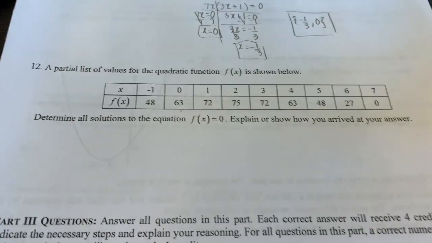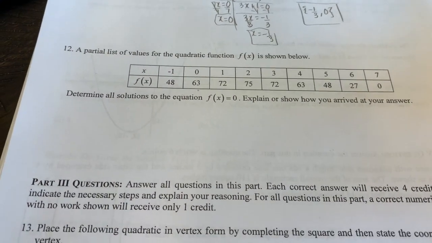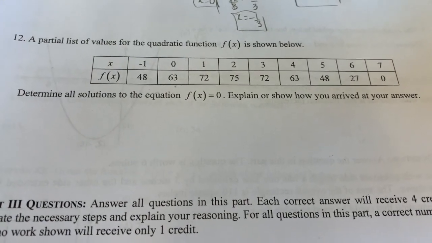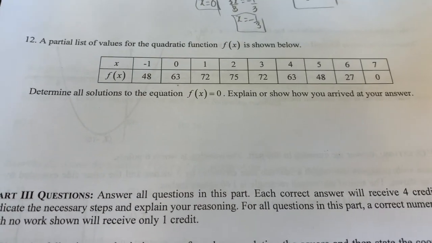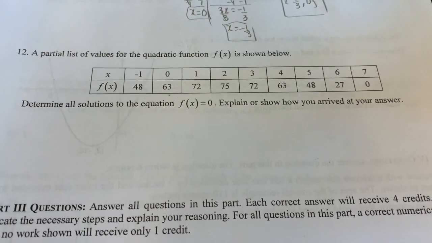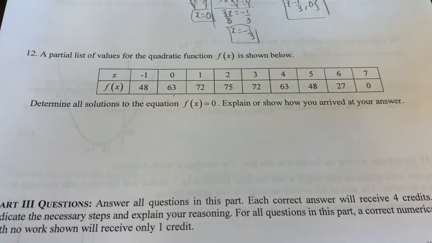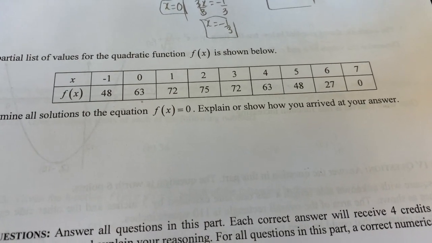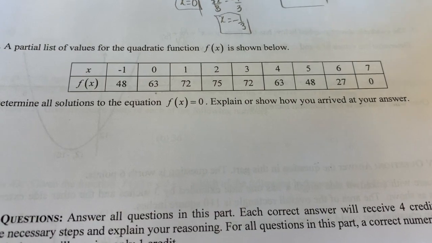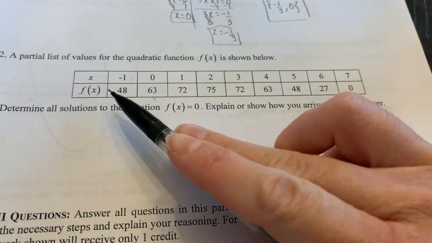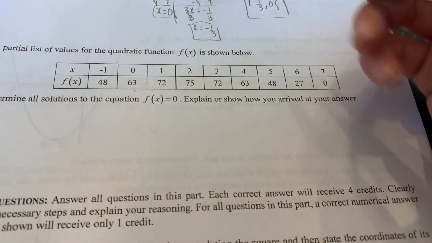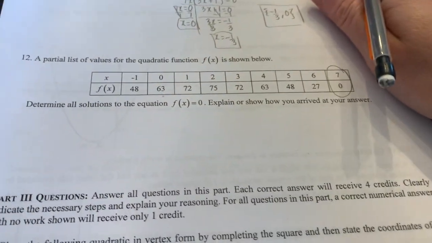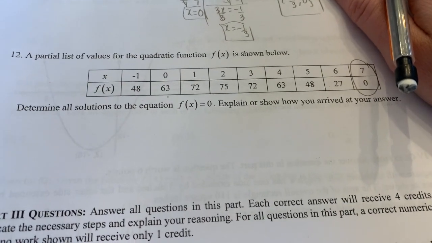Number 12, we have a partial list of values for a quadratic function f of x, shown below. Here it is. Determine all the solutions to the equation f of x equals 0 and explain or show how you arrived at your answer. So, what we want to do is look at where y is equal to 0, right? Remember that f of x is y, so you can see that's here. This involves absolutely no work, very similarly to the one we did in the part 1 questions.